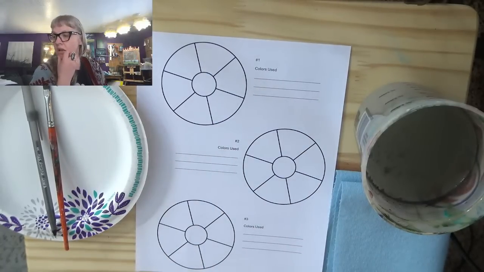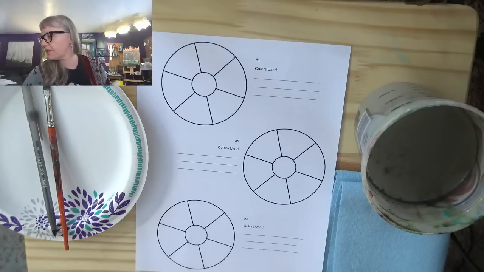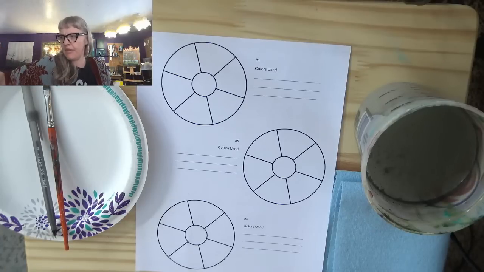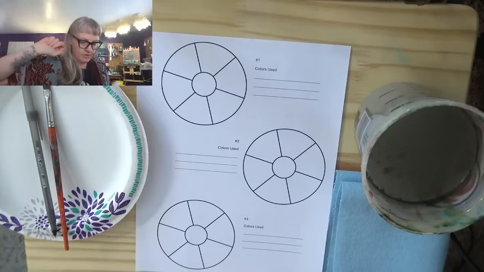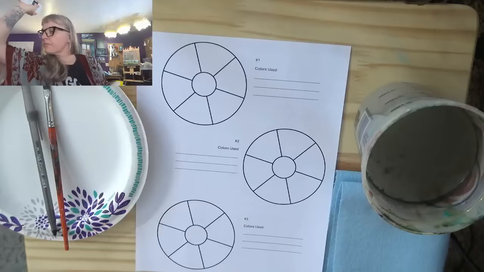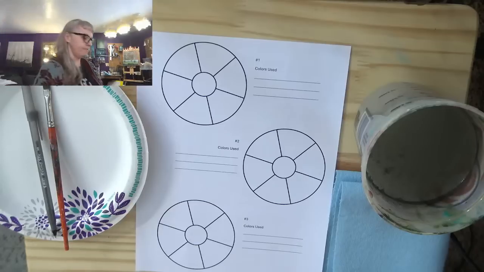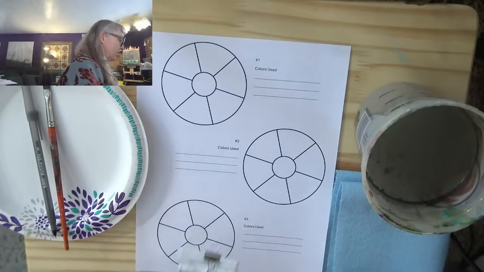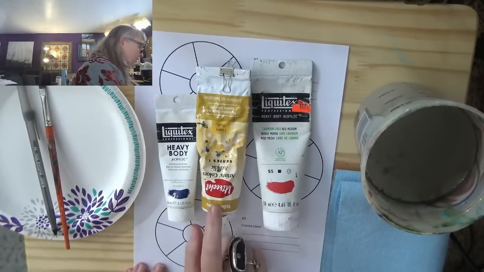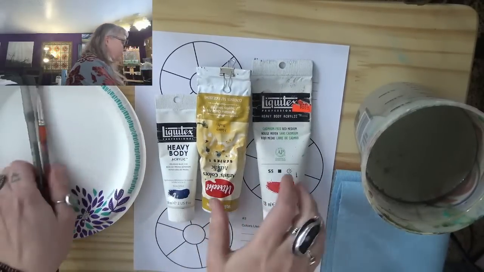Let's see, am I going to pick random? No, I know what I'm going to do. I'm going to do this one last. And other than that, I'm just going to pick random colors. A blue, a yellow, and a red. Okay, so I randomly picked, I have Prussian blue, yellow ochre, and cad red medium.